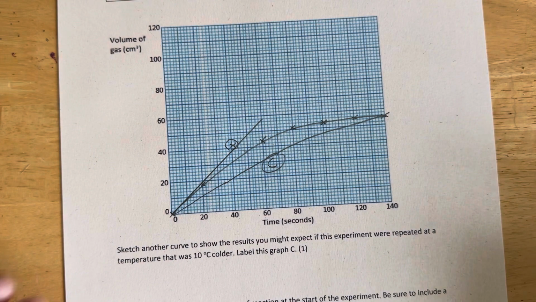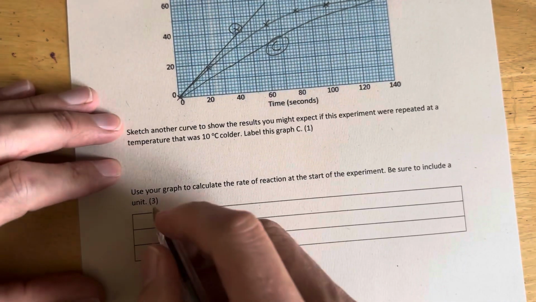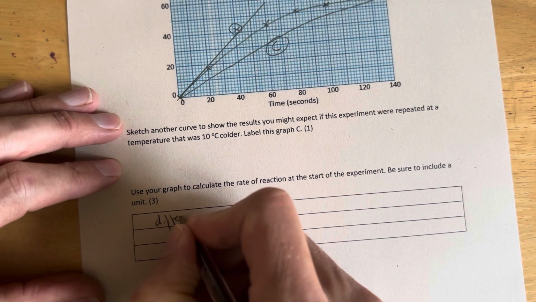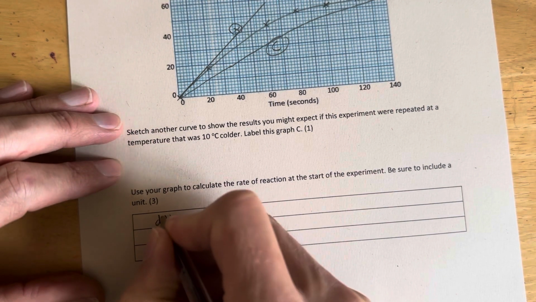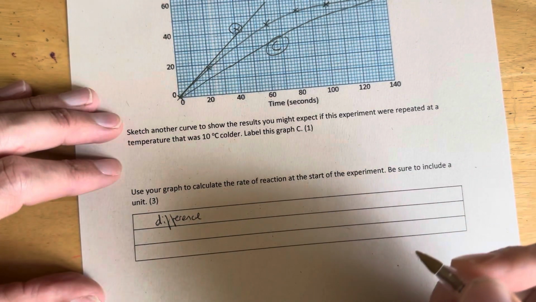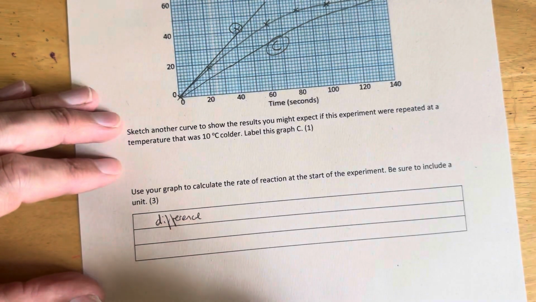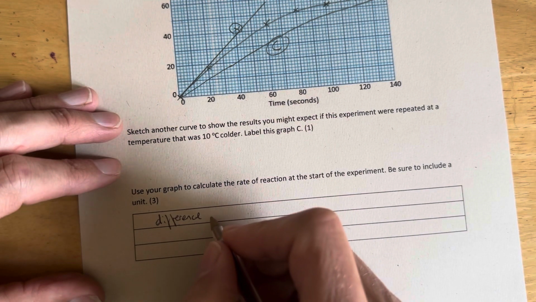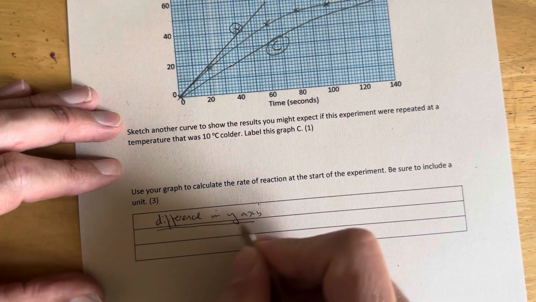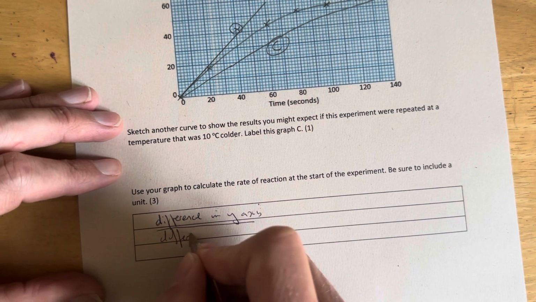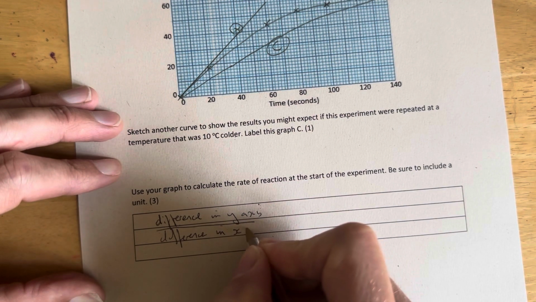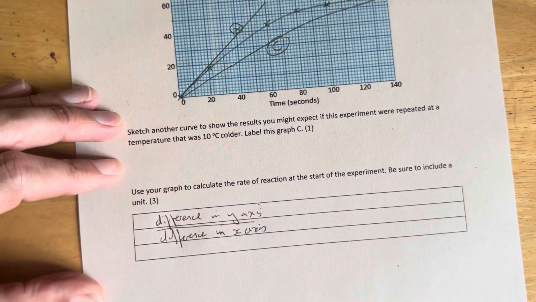So the gradient of a line is the difference in the y-axis, that's certainly what I was taught when I was a kid. If your maths teacher has a different way of explaining this, then by all means calculate the gradient of this straight line as you would in maths. But my teacher told me difference in y-axis divided by the difference in the x-axis. So we've now actually come straight into a maths lesson, haven't we?